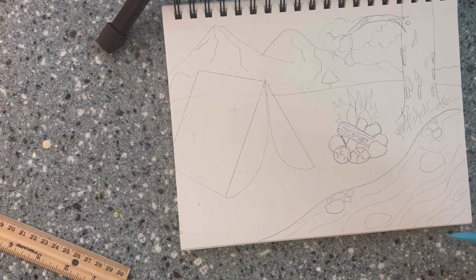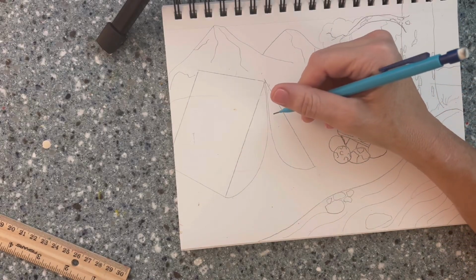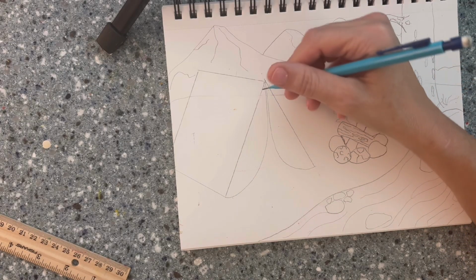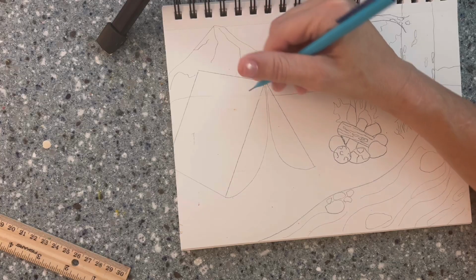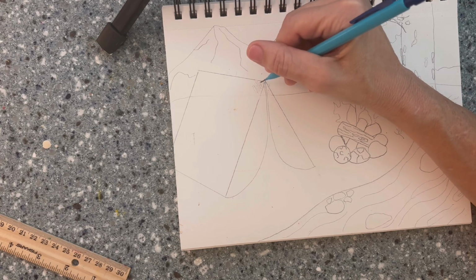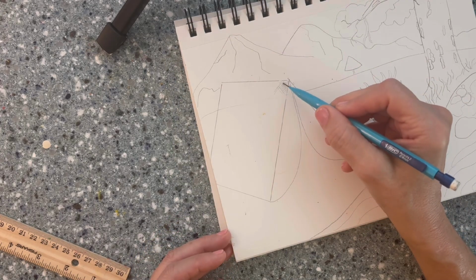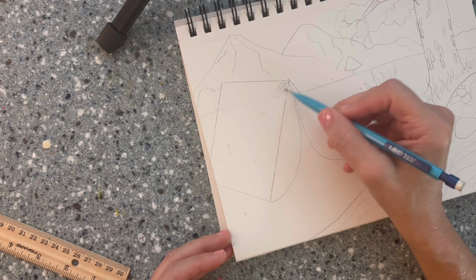And now, if I want to, I can add texture even to my tent. So say my tent is made of some kind of material. I can do these lines close to each other, and then I can cross over it. It's called cross hatching.